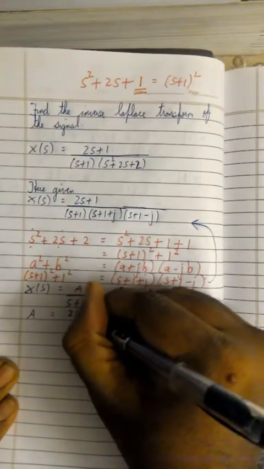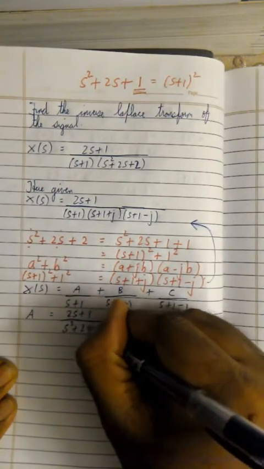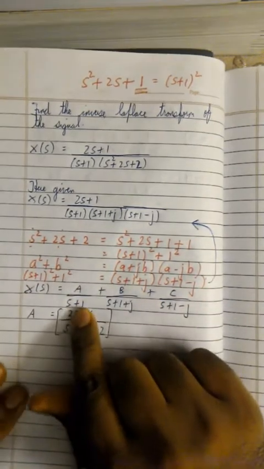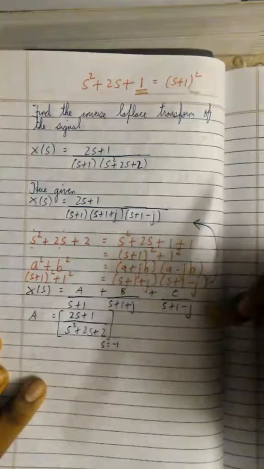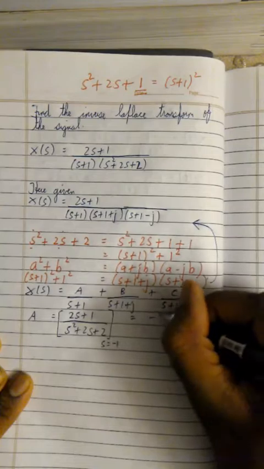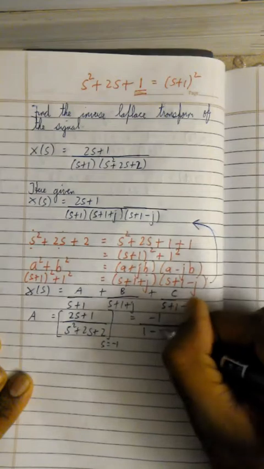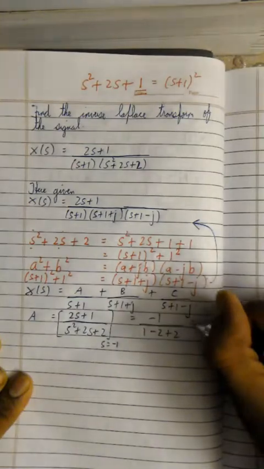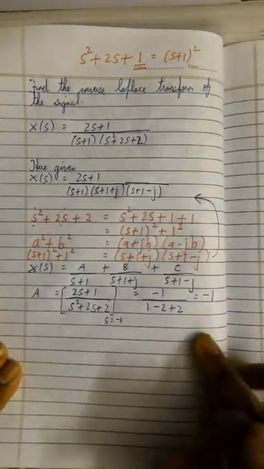I'll get (2s + 1) / (s² + 2s + 2). Here s + 1 = 0, so the value of s must be -1. Substitute s = -1 over here to find the value of A. So -2 + 1 is -1, divided by (-1)² = 1, minus 2 plus 2, that is 1 - 2 + 2 = 1, so the answer is -1. The value of A is -1. This is how we find it. Next we find the value of B.